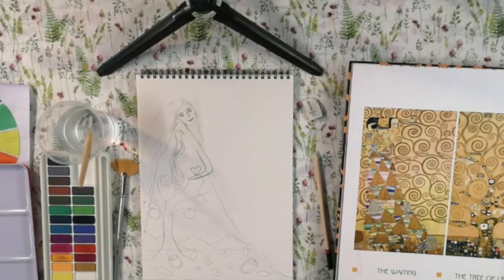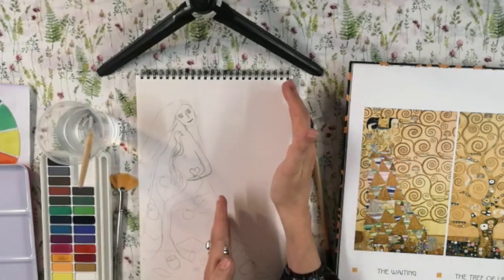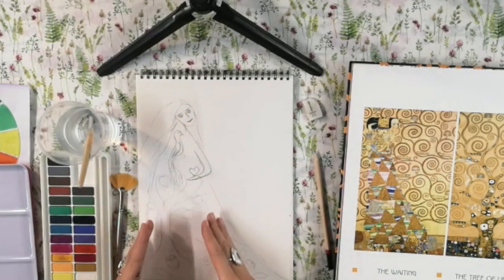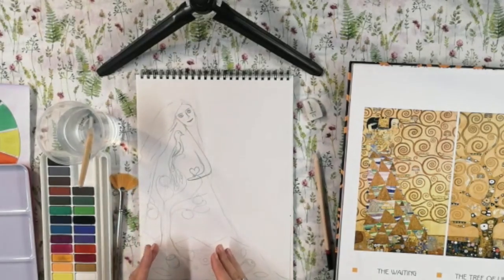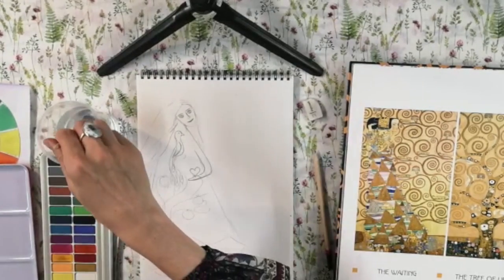So we're gonna try two different ways of painting with watercolors on this picture, because we kind of divided that picture into two. So this one we're gonna try dry watercolor painting, and here wet watercolor painting.